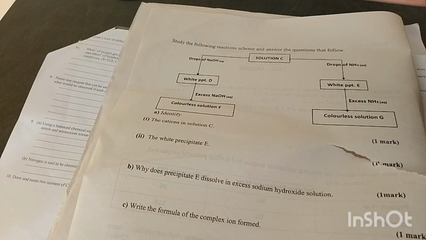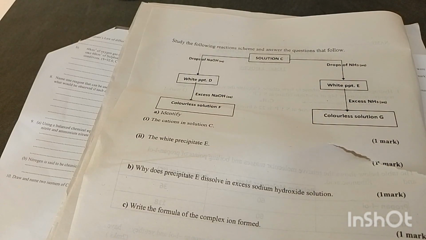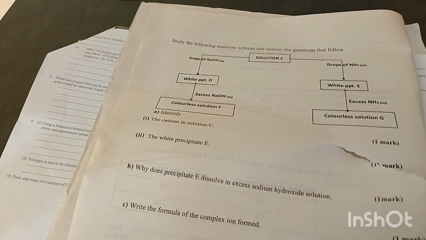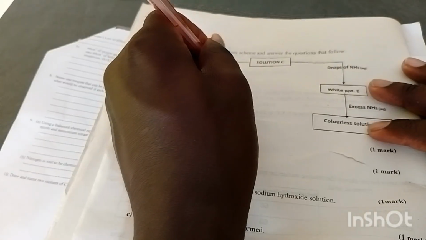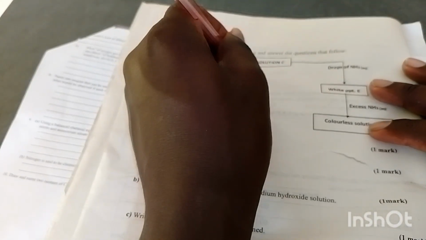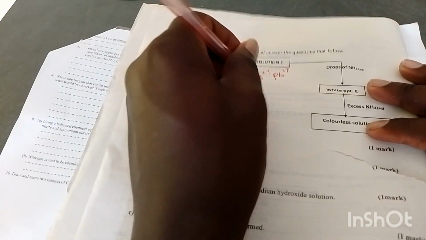This is a question from the test for cations where you have been given solution C. A few drops of sodium hydroxide solution forms a white precipitate D. This is the test for cations. If you know the use of this sodium hydroxide solution, then if there is a white precipitate, the likely cations present are zinc ions, aluminium ions, magnesium ions, lead 2 ions. We can also have the likes of barium ions and calcium ions.